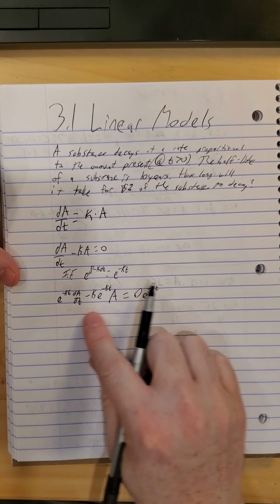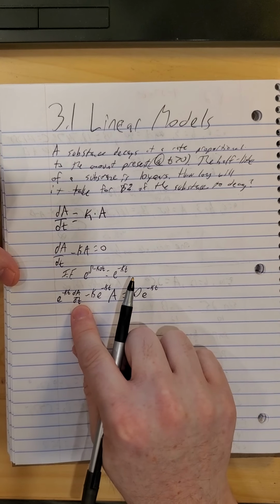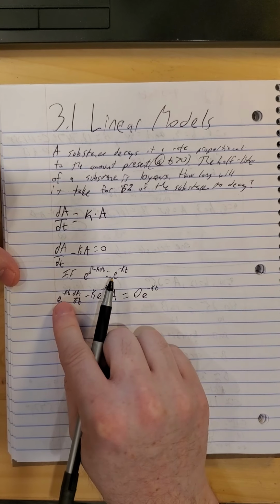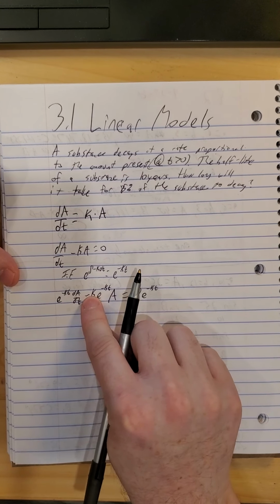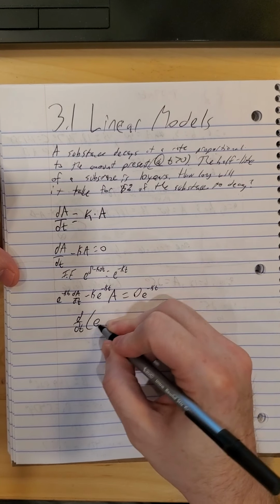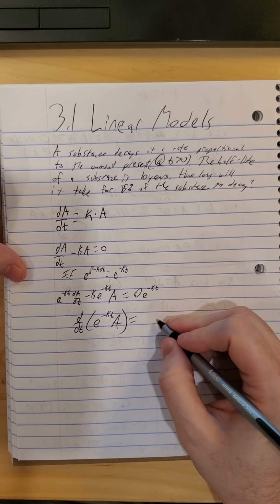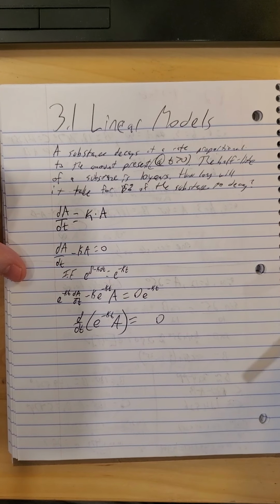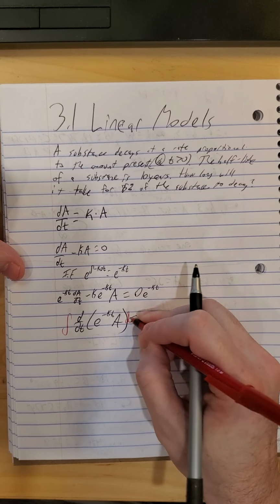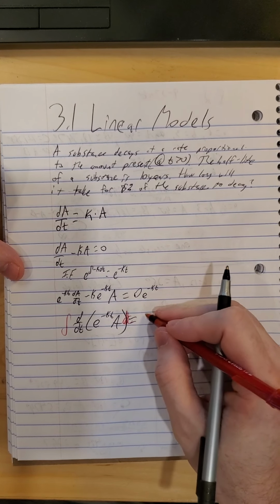So our left side, hopefully you recognize as a product rule happening. Derivative of A, keep the other factor, keep the A, differentiate the e to the minus kt, which would be the minus k e to the minus kt. So we have the derivative of e to the minus kt times A. Right-hand side is 0. And then we integrate both sides with respect to the variable t. As per usual, I didn't leave myself quite enough room to squeeze my dt in there.